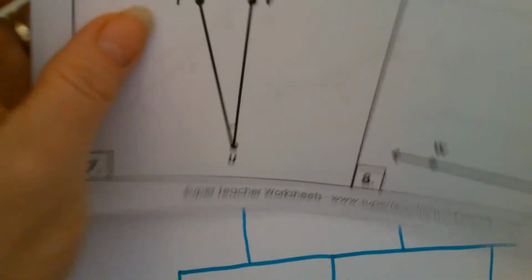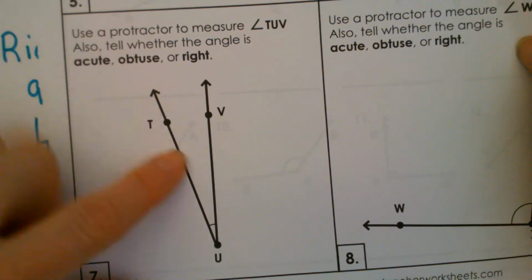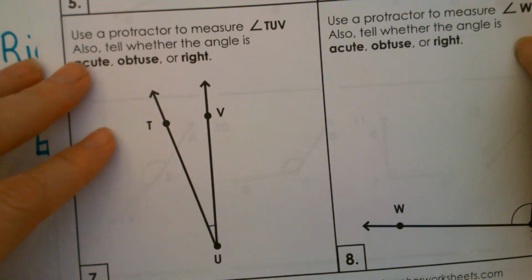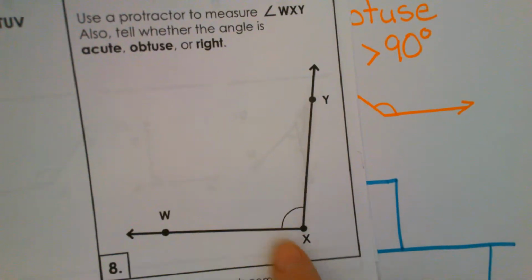What about this one over here? Get this one in our view. What about this one? That's a teeny weeny little angle. Look at that. It's so tiny. It's so cute. It's a cute angle. And what about this one right here?